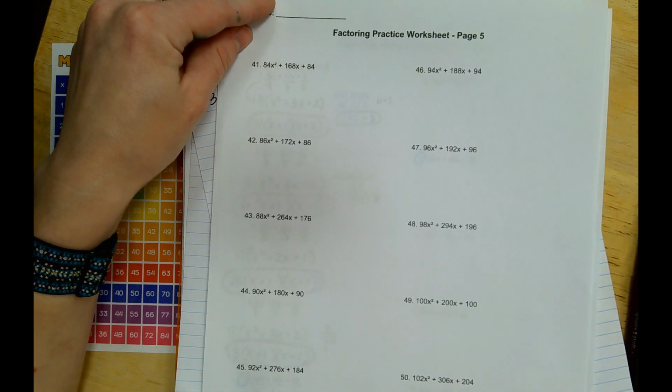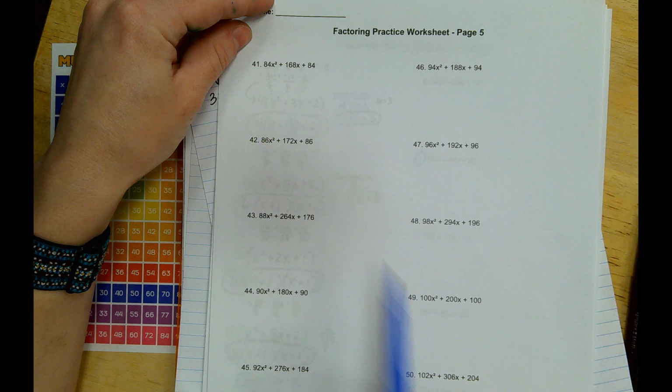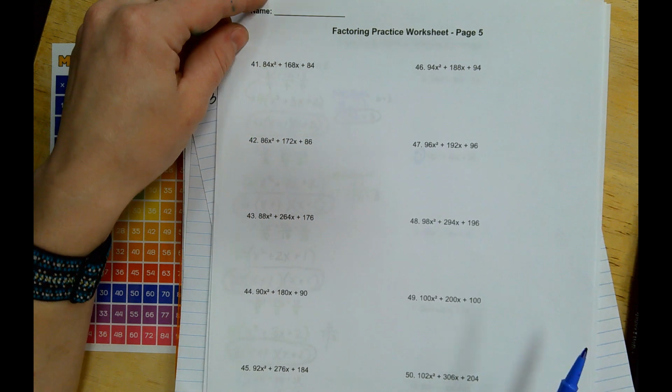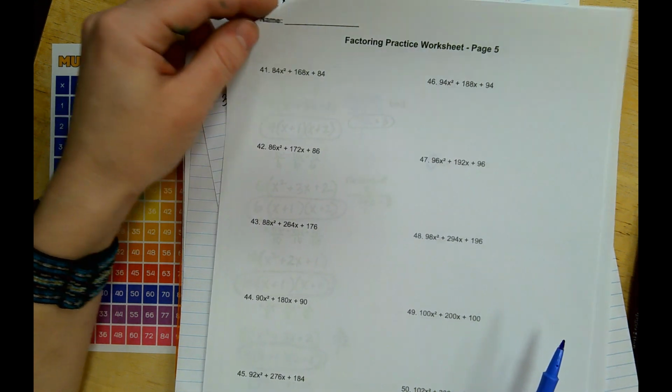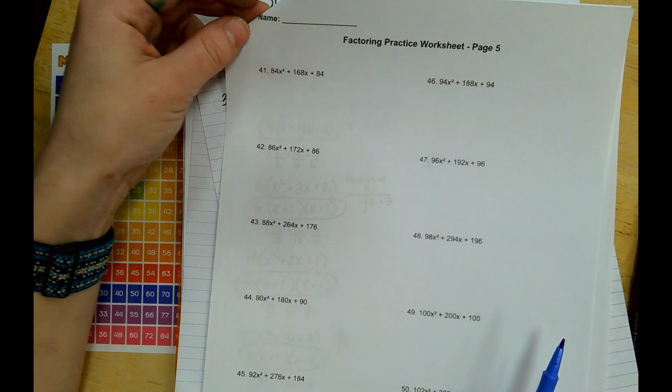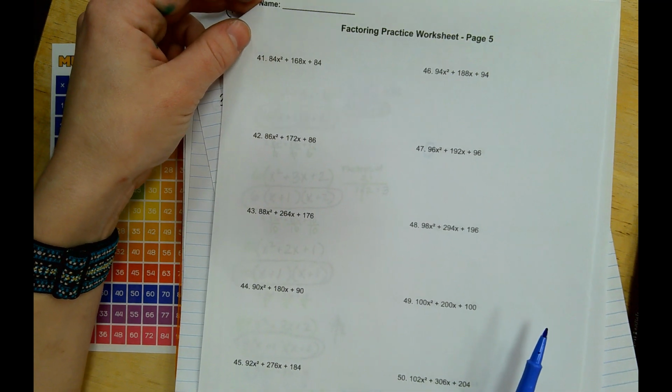They're all good. And somebody said page 5 is good too? Okay. If anybody runs into one they're not sure about, let me know.